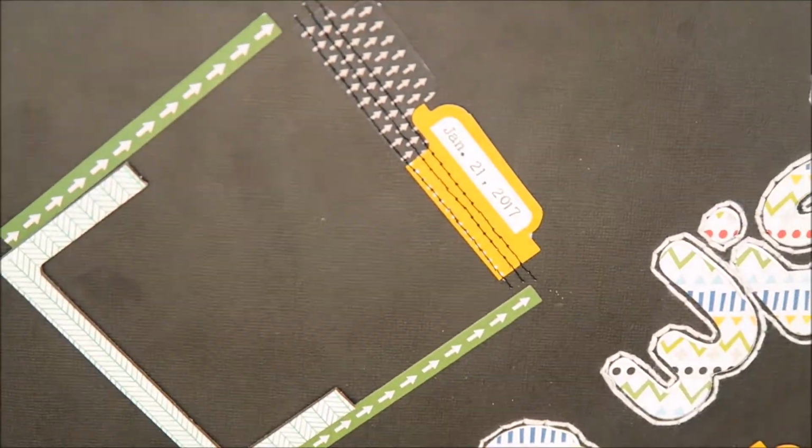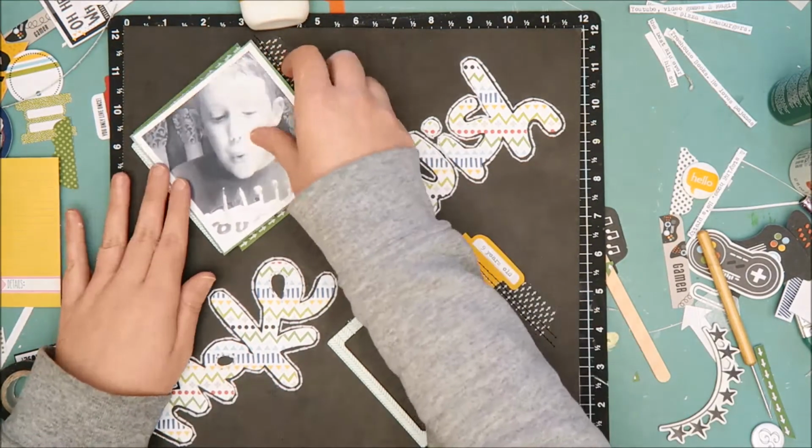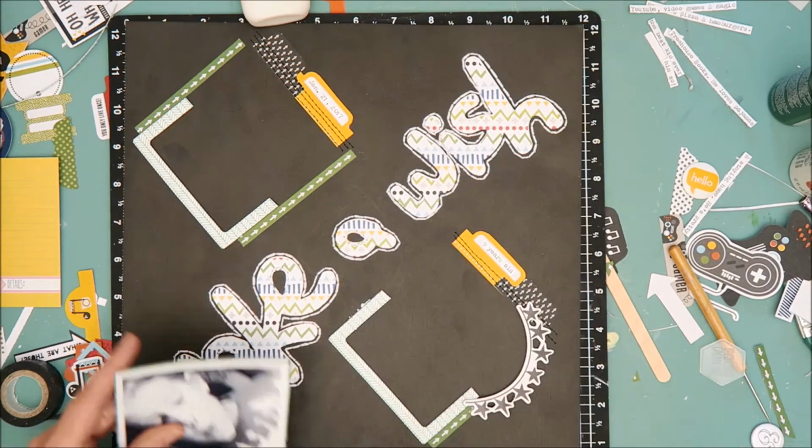Now I've added some black stitching through those labels just to make sure that they are secured and just for a little added extra detail. And now I'm going to start adhering everything down with liquid adhesive.